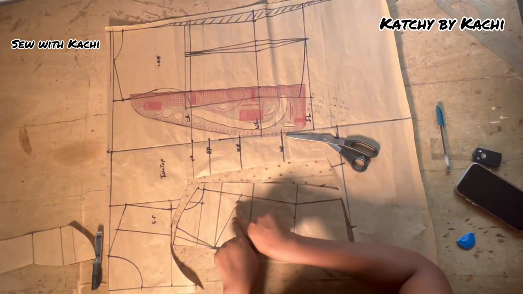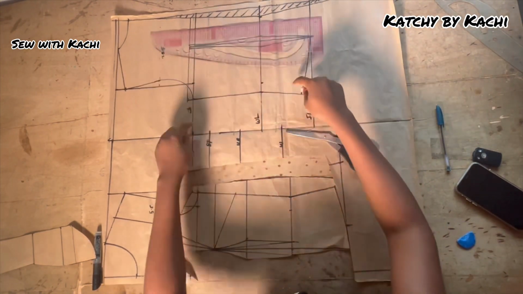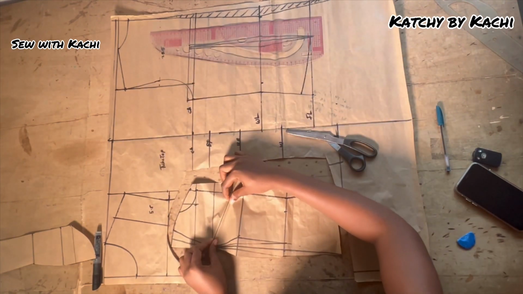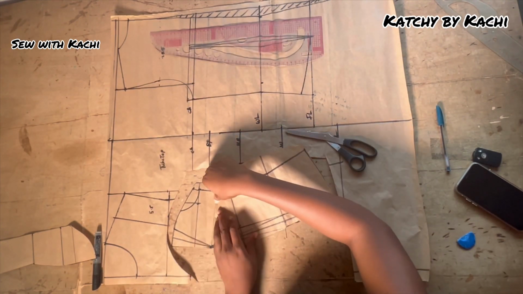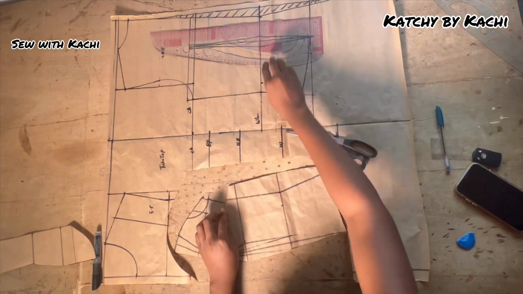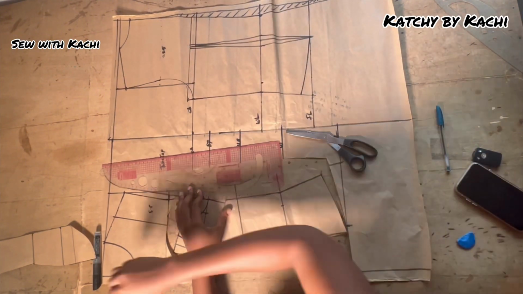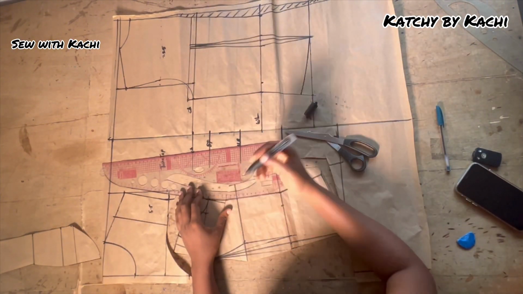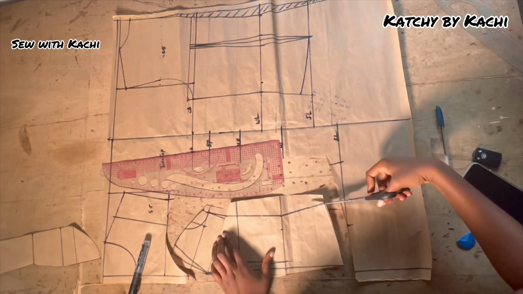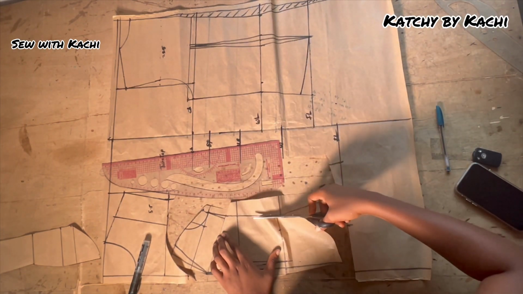So you see the bust dart, I'm going to close it up so that the sides would align, the sides of the front would align with the sides of the back. Remember we minus 2 inches from the measurement. So I've closed the bust dart. Now I'm going to redraw my line properly so it will match up. Then I go ahead and cut.